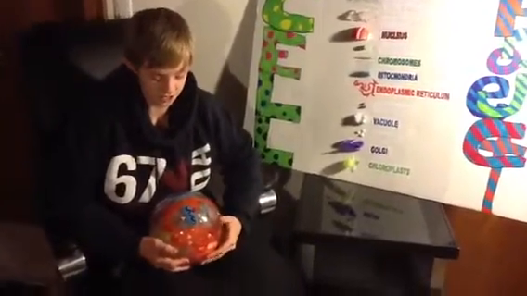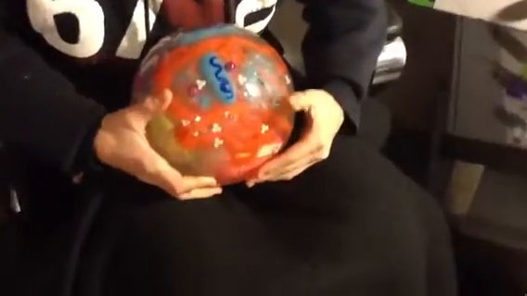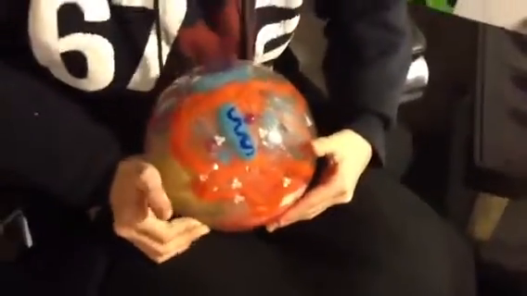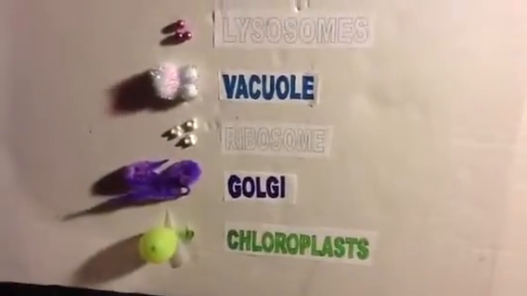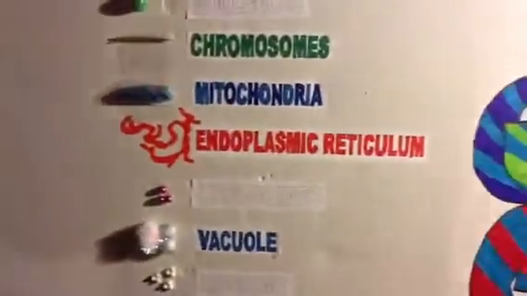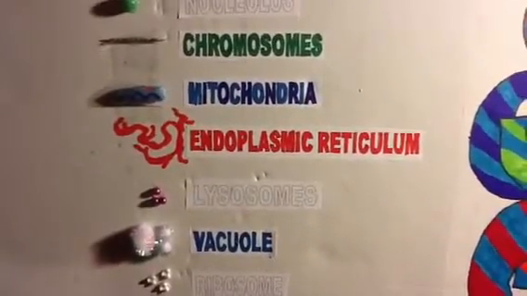The white triangular beads in my diagram depict the ribosomes. The ribosomes make protein. They are also attached to the inside of the rough endoplasmic reticulum.